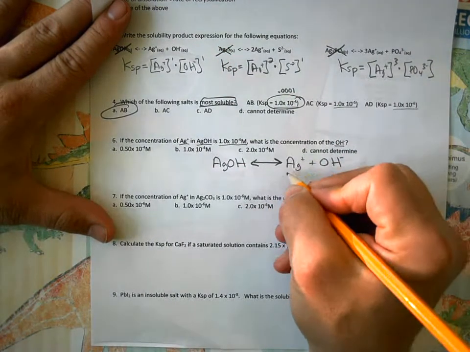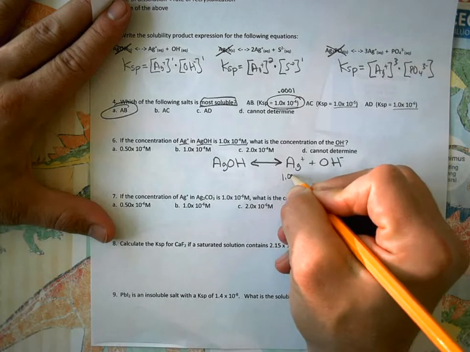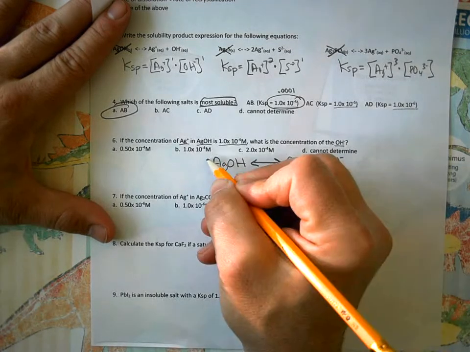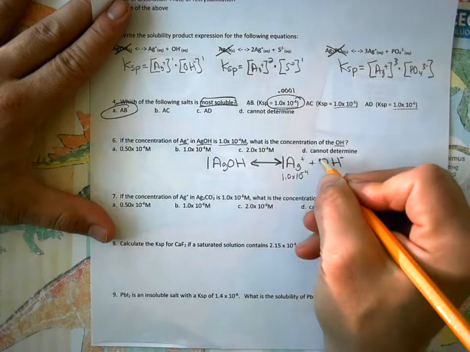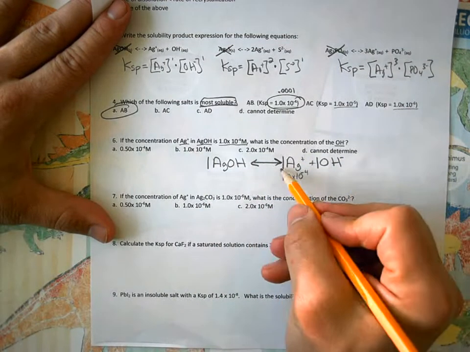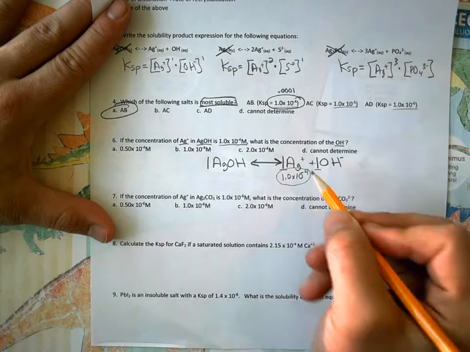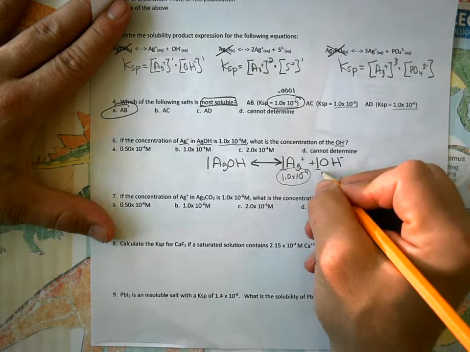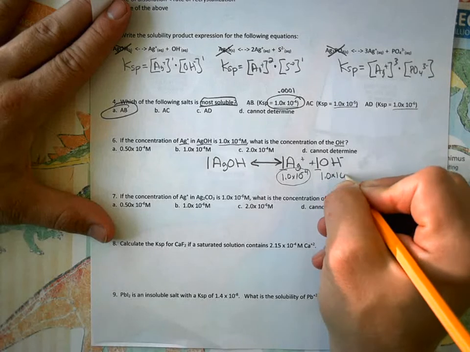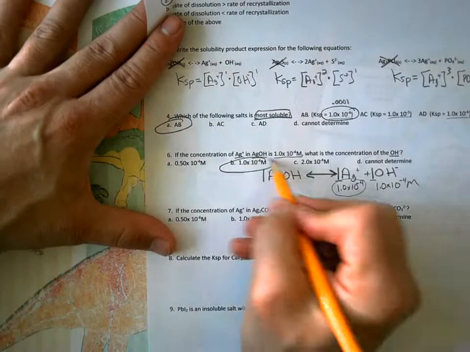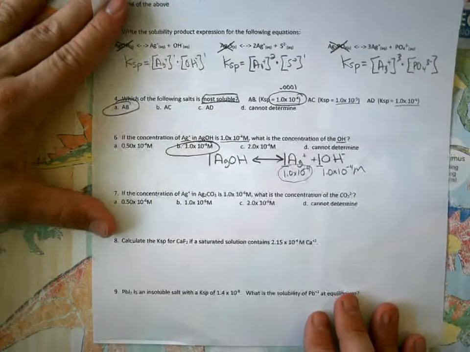This means that if the concentration of Ag plus is 1 times 10 to the negative 4, check this out. This is all a 1 to 1 to 1 ratio. Again, a 1 to 1 ratio as they dissolve. So if this is 1 times 10 to the negative 4th, then this one would also have to be 1 times 10 to the negative 4th, because that's a 1 to 1 ratio. So we got B there.